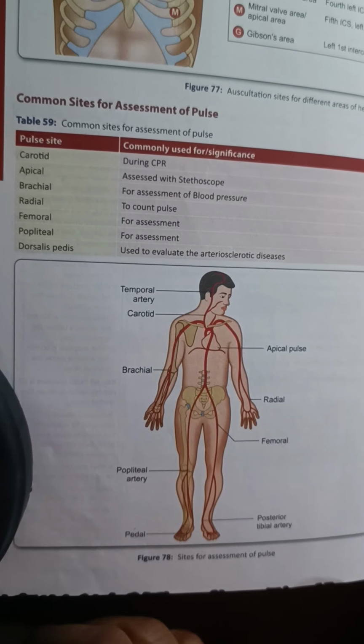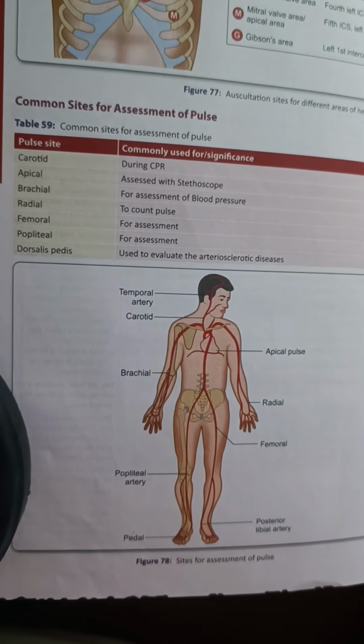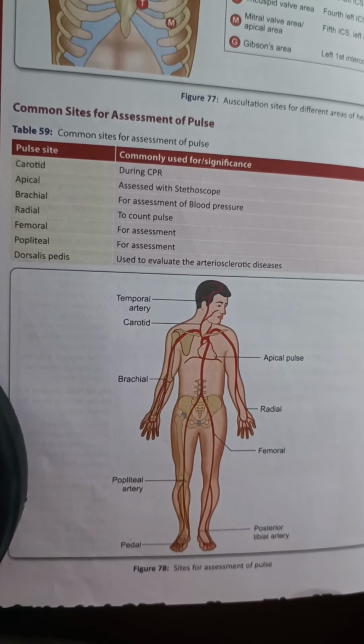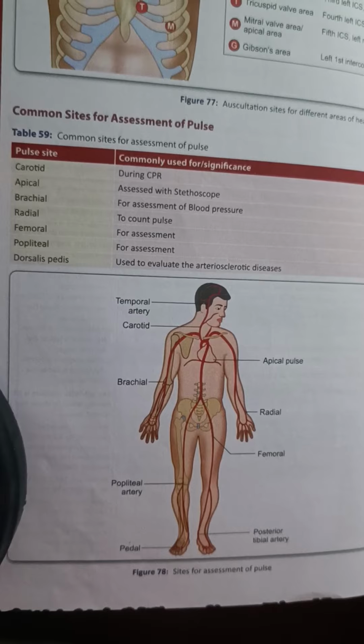Today in this video we'll discuss the common sites for the assessment of pulse. Normally, several kinds of pulse are assessed in several parts of the body. In this video we'll discuss in detail the assessment of the pulse in the different parts of the body.